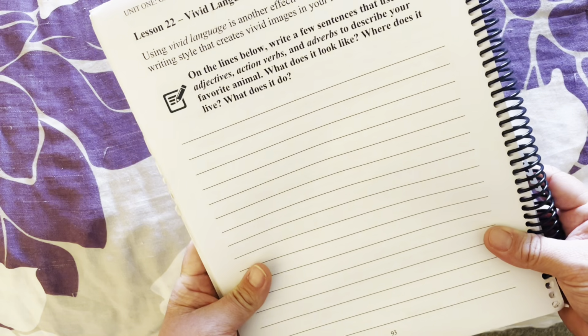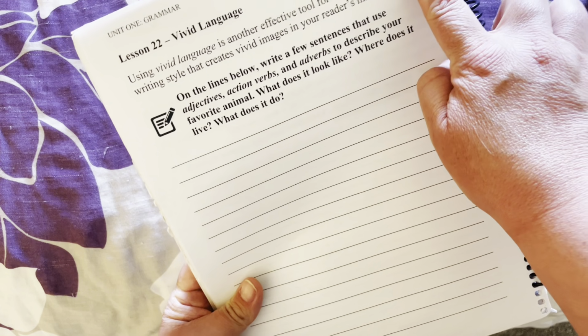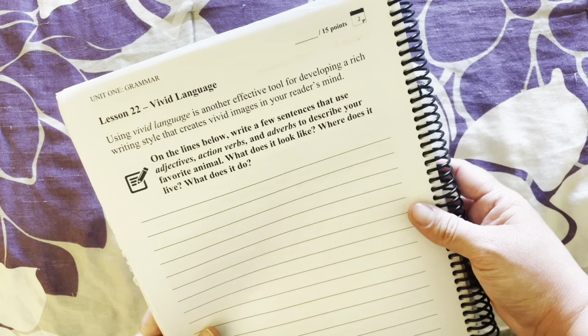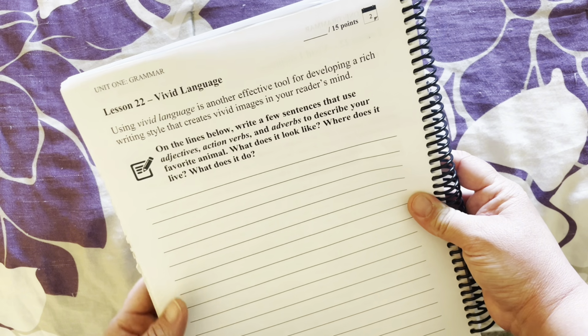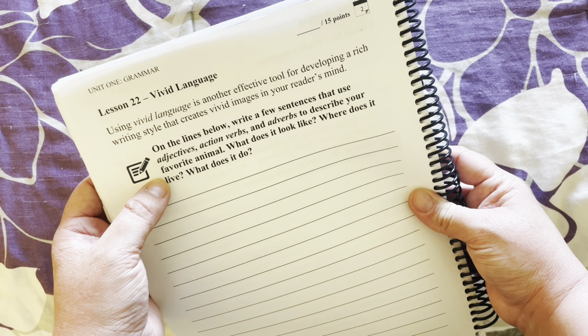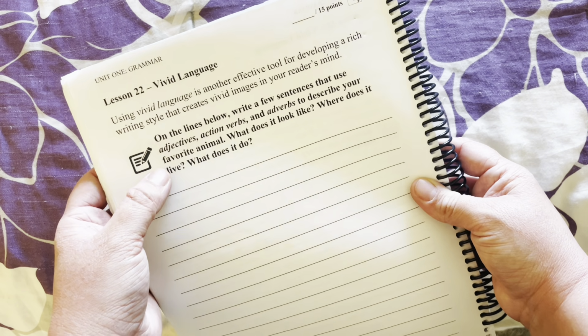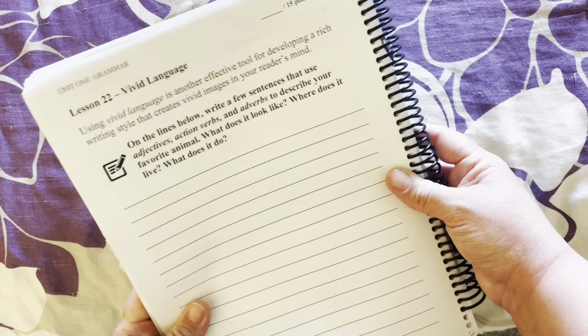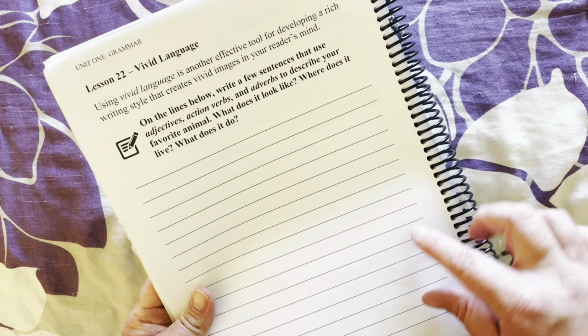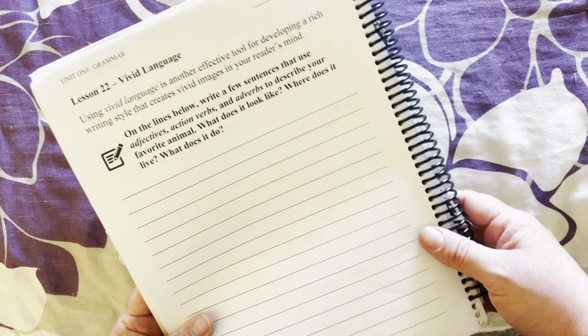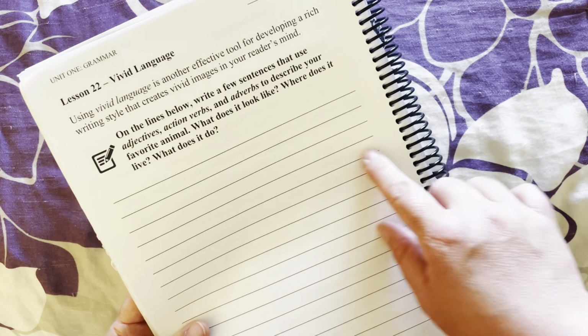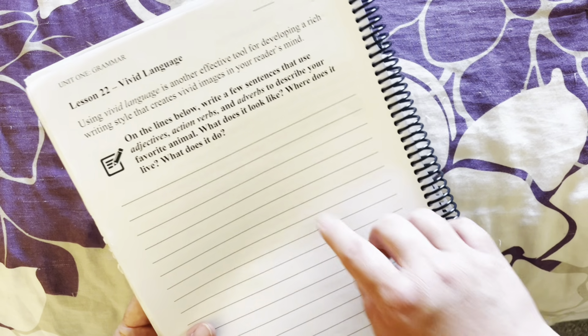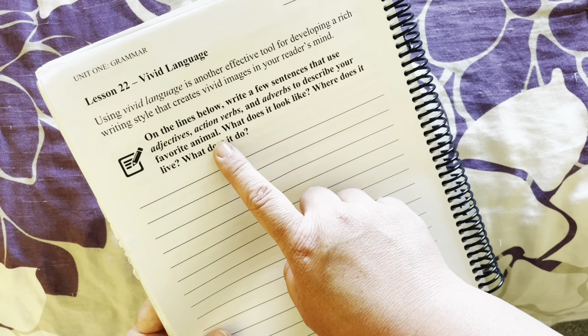So now we're still on vivid language, but we're on day 2. And you're going to actually write a few sentences describing your favorite animal. So I am wrong. There is actually some independent writing here in level 6 in the grammar section, but it's just this grammar section we haven't gotten to. So they're going to write a few sentences, and the favorite animal, that's the topic that they choose.